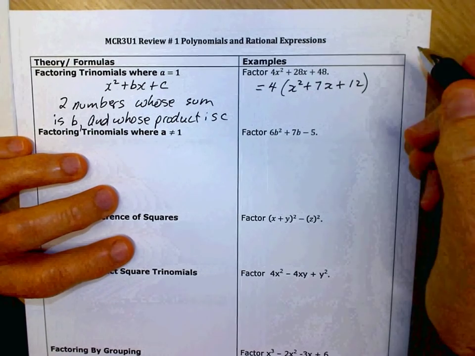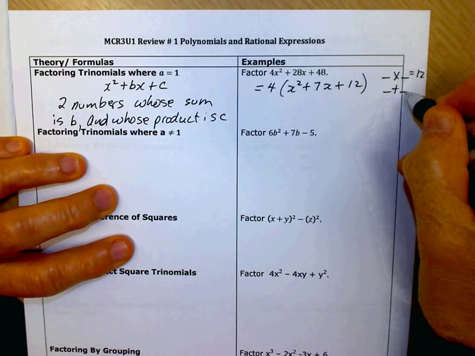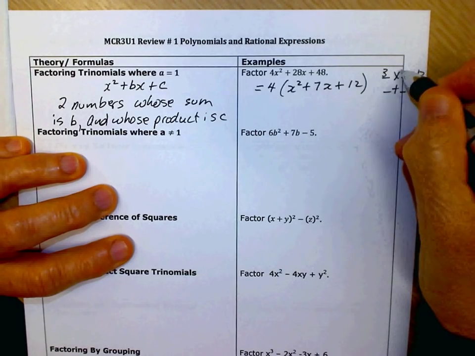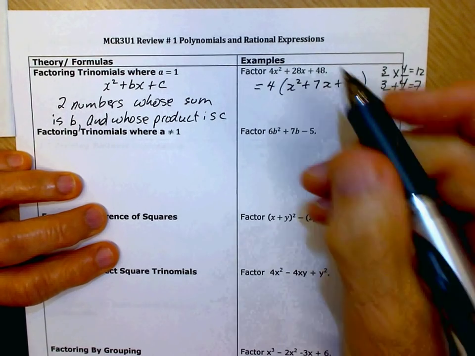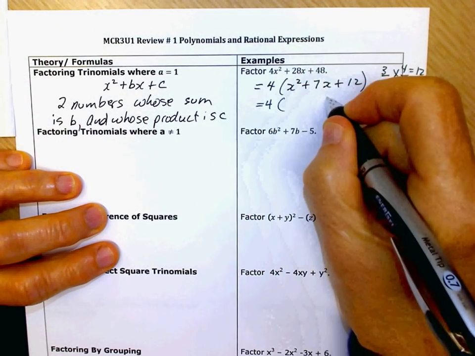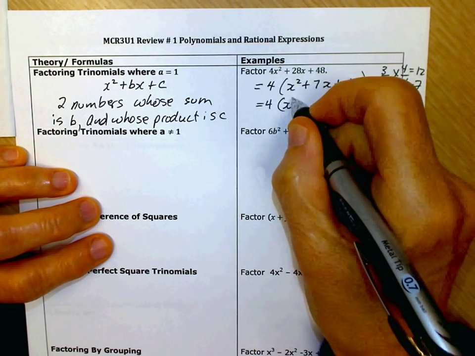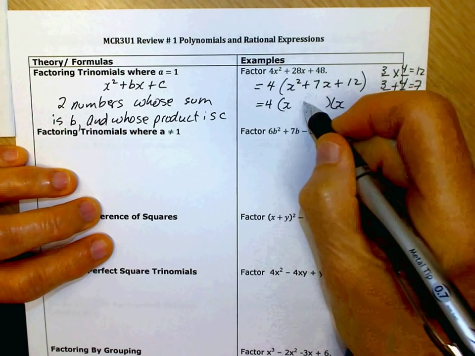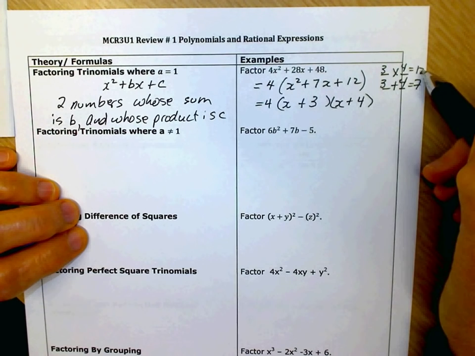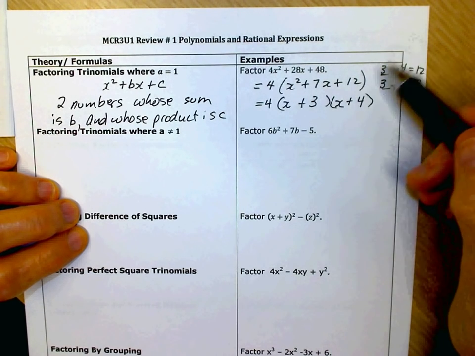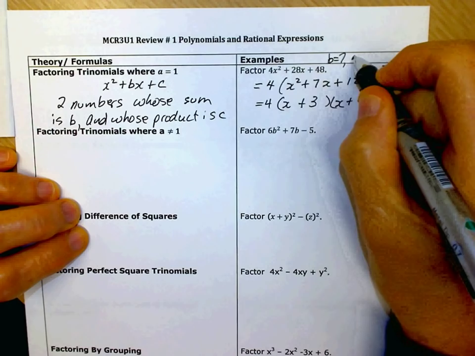Now remember, we need two numbers that multiply to give 12 and two numbers that add to give 7. So 3 times 4 equals 12. 3 plus 4 equals 7. So we have our numbers. So here we write our brackets. We're going to have two binomials where the first term of each binomial is x, and then we use the numbers that we found, two numbers that multiply to give us c, and two numbers that add together to give us b. So in this case, b equals 7, c equals 12.